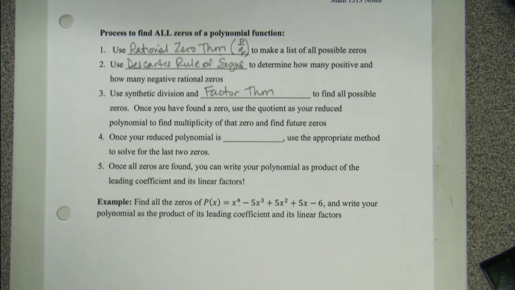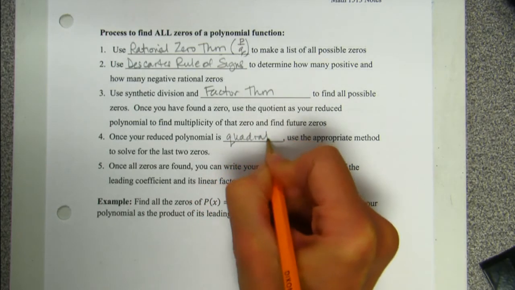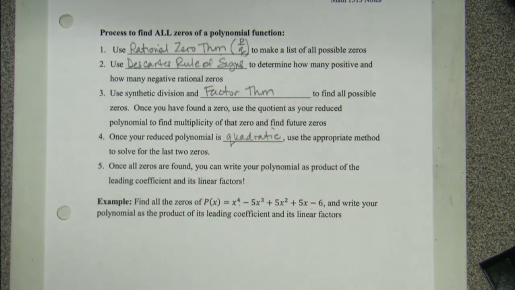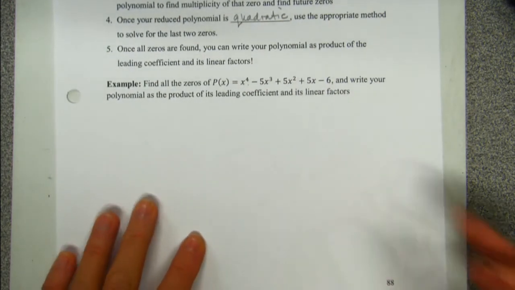Once your reduced polynomial is quadratic, use the appropriate method to solve for the last two. The appropriate method could be factoring. The appropriate method could be using quadratic formula. It depends on the problem. Then once all your zeros are found, you can write your polynomial as the product of the leading coefficient and its linear factors. Okay, let's see how we're going to go about doing this.